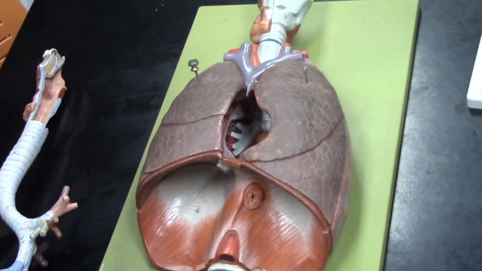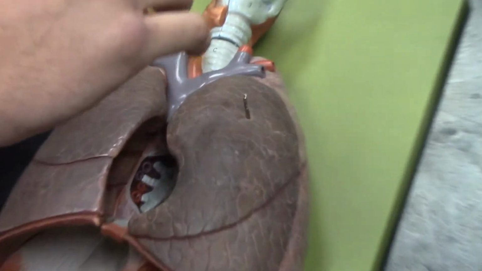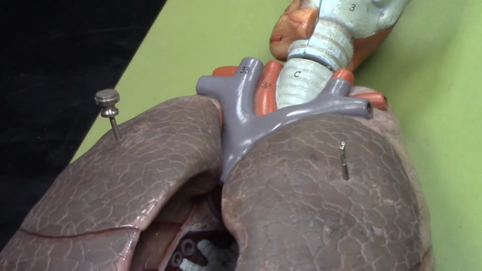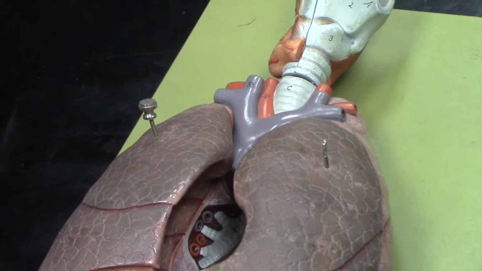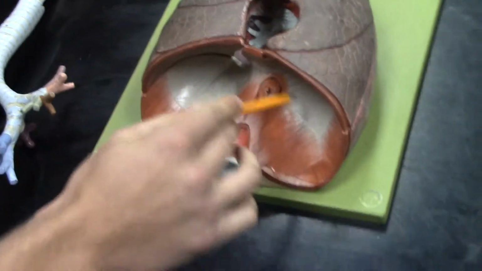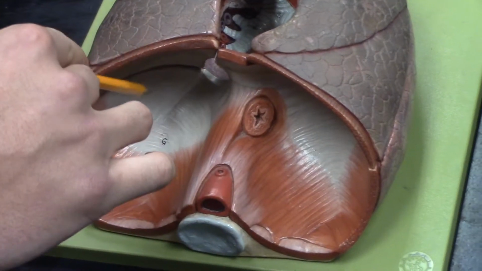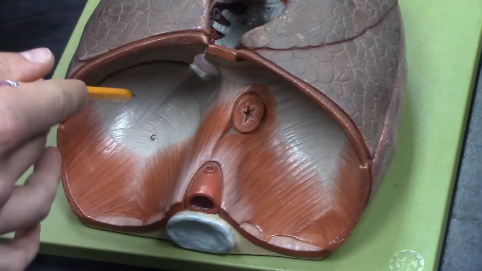The mediastinum is the central compartment of the thoracic cavity, right in here. It includes the trachea, esophagus, thymus, heart, aorta, and major vessels. The diaphragm down here is right below the lungs. It separates the thoracic cavity from the abdominal cavity, and it plays a major role in inhalation and expiration.